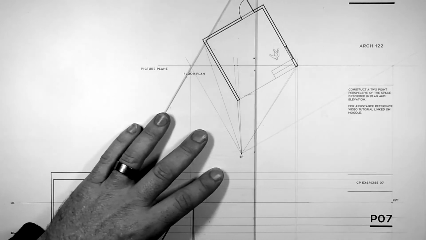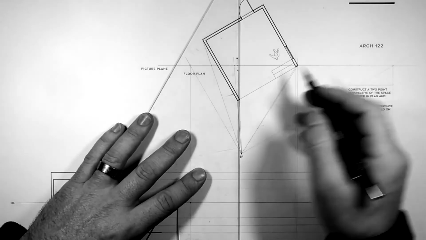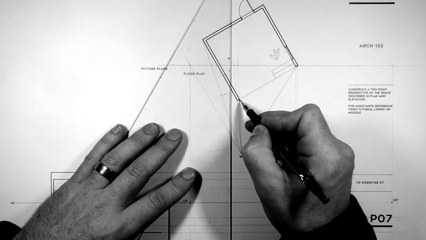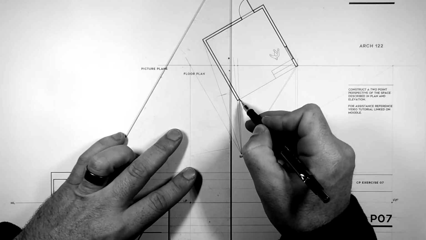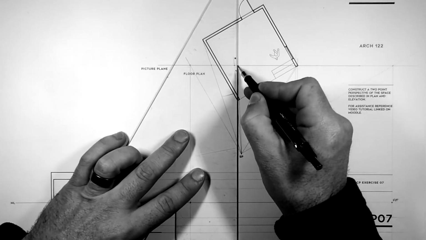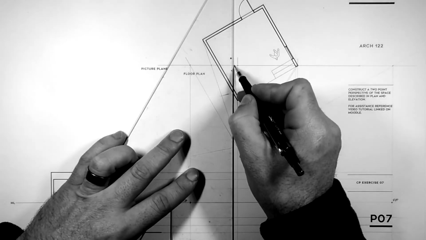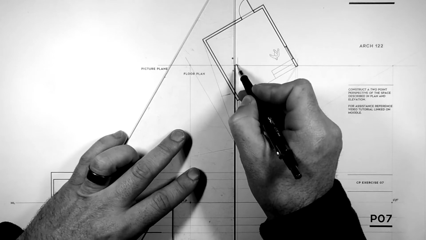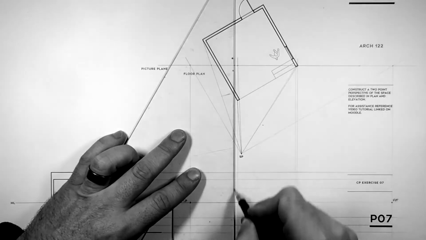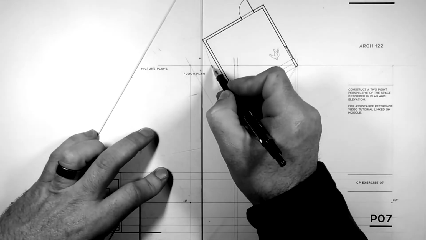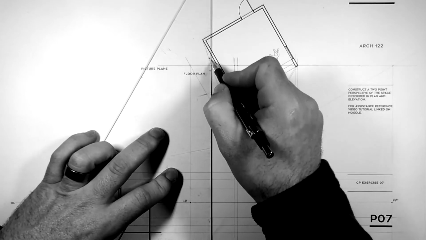So we bring all of those down vertically. We're just bringing them, and again, you're not coming from this point. I know these line up pretty close. You're not coming from this point, but you're using the intersections with the picture plane. Bring all those all the way down. And again with the intersection on the picture plane.